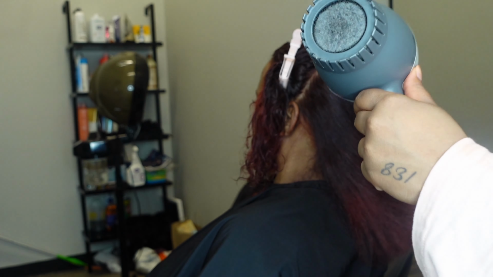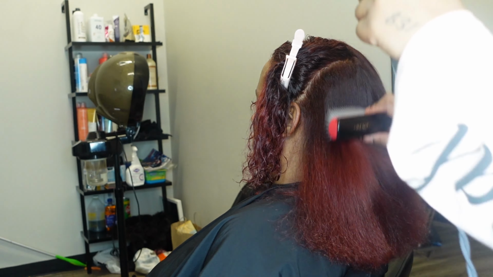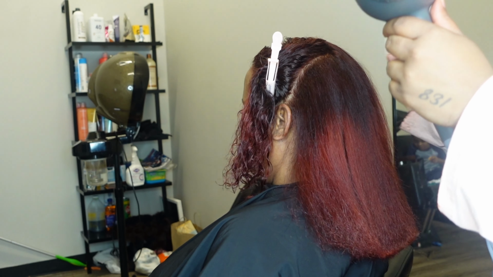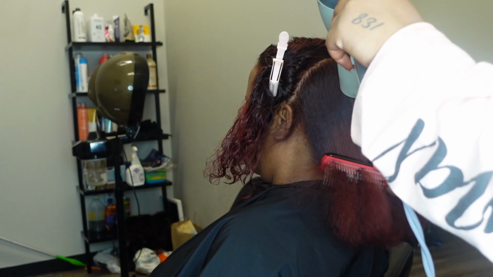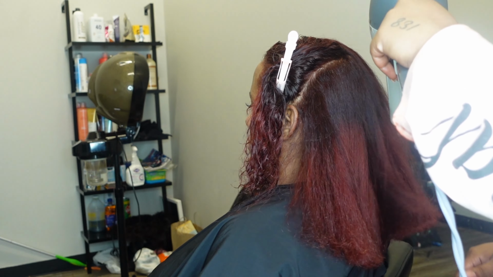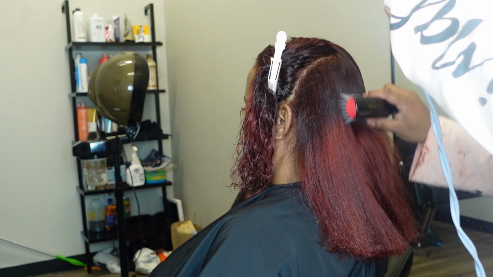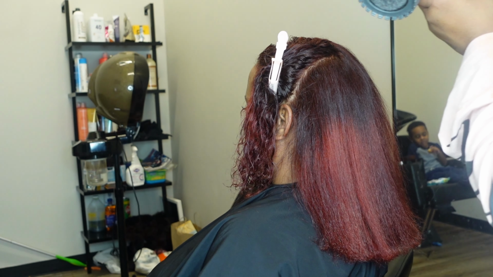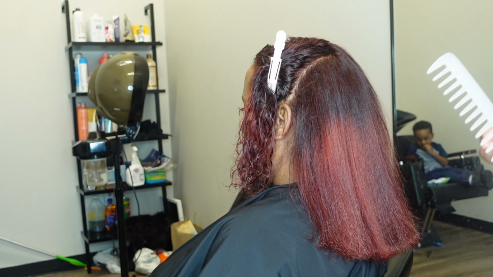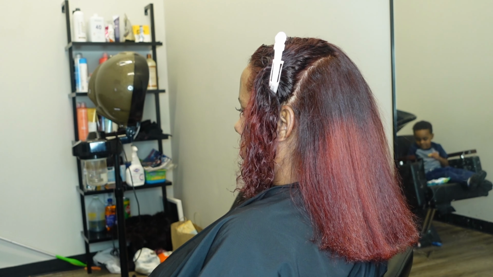As far as genetics go, her hair doesn't really go past her bra strap, which is probably the longest she's seen her hair, but she can keep length retention based on having low porosity hair. And porosity is the hair's ability to absorb moisture, for those who do not know.